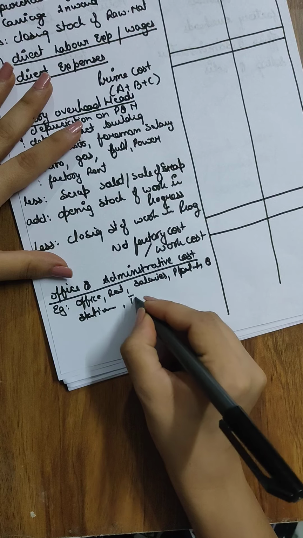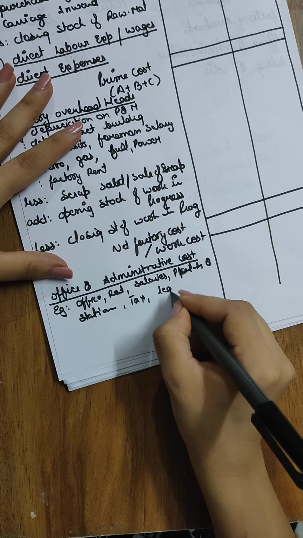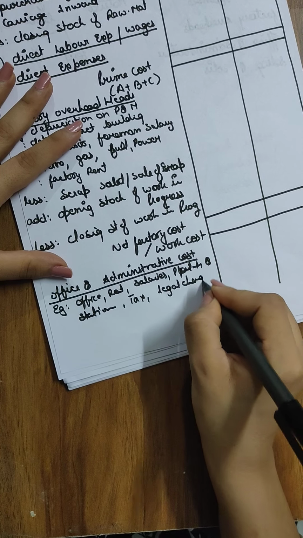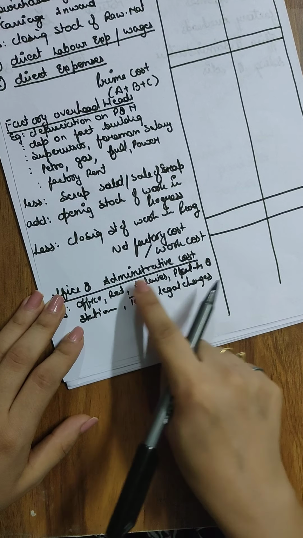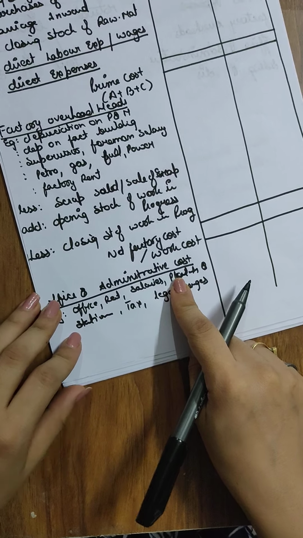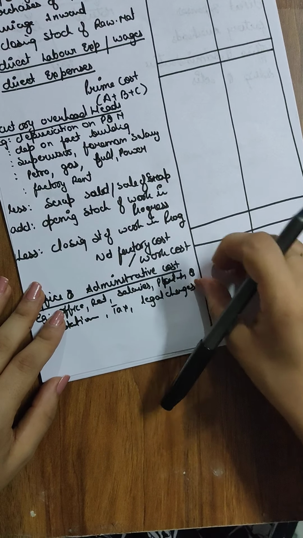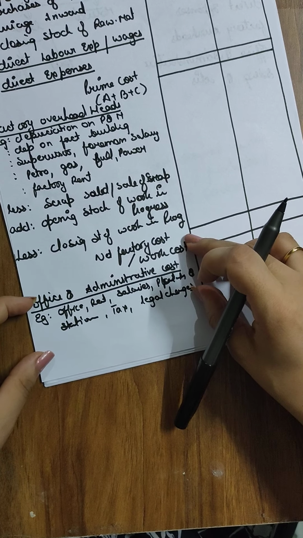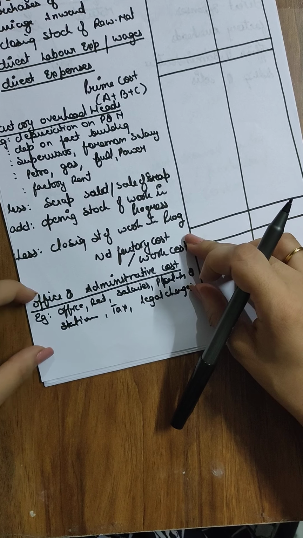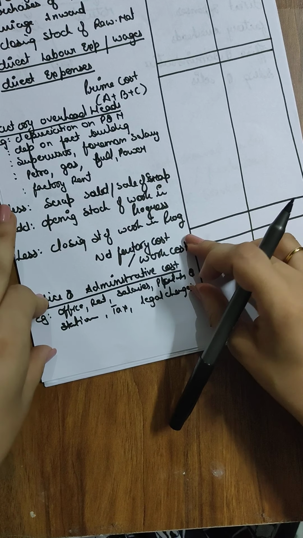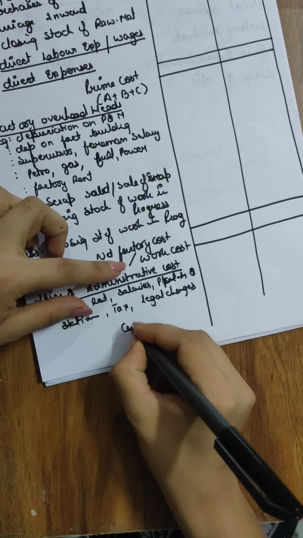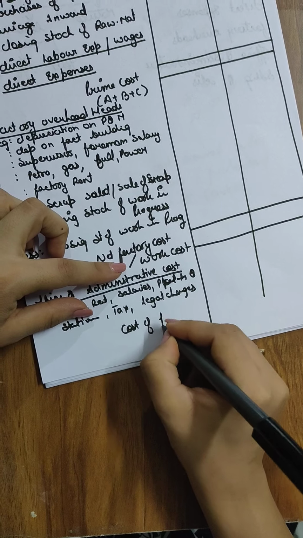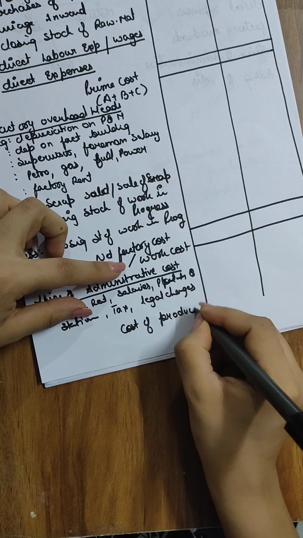If you are paying any kind of tax, any kind of legal charges, any kind of entertainment charges, those are all called office and administrative costs. So what we will do now, in the work cost, we are going to add up any kind of indirect office and administrative cost. So when we add up these things into it, we get over here the cost of production.